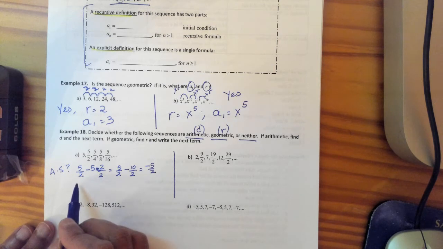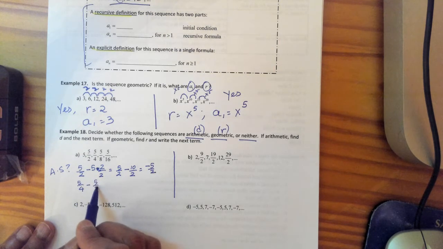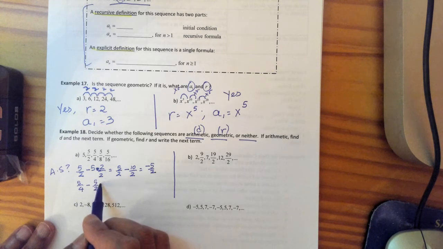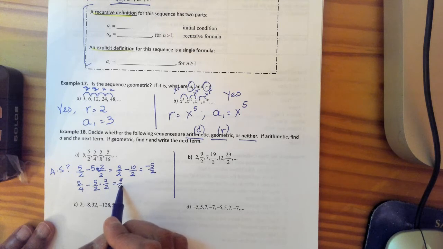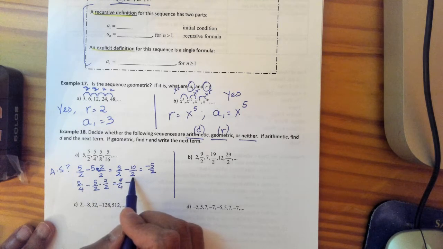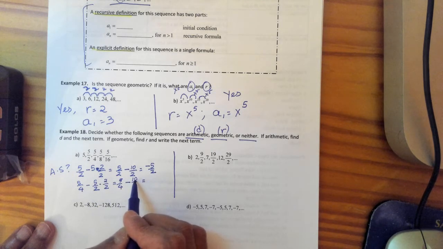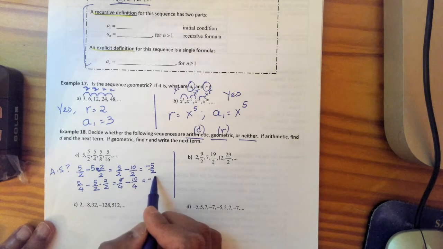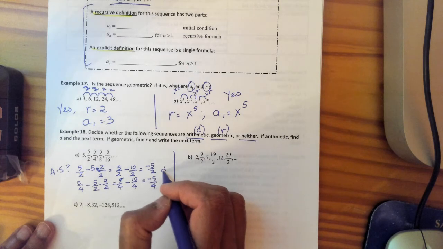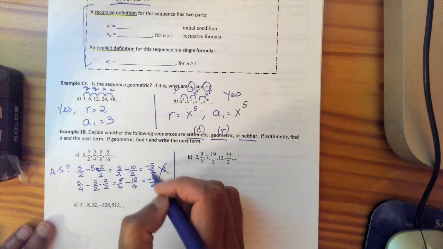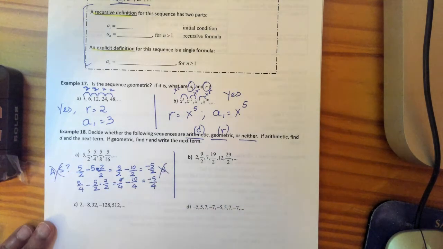Now let's check the second one: 5 over 4 minus 5 over 2. I want the same denominator, so it's 5 over 4 minus 10 over 4, and I get negative 5 over 4. So there is no common d involved, so it is not an arithmetic sequence.